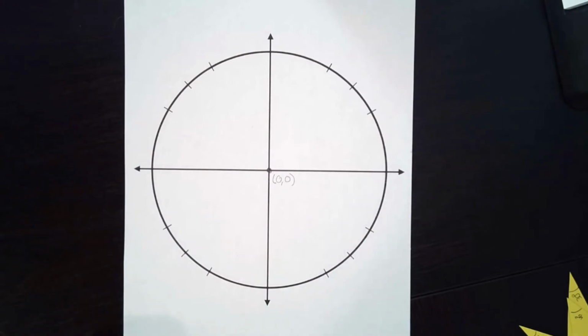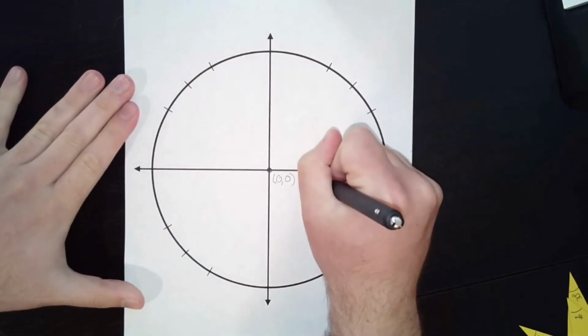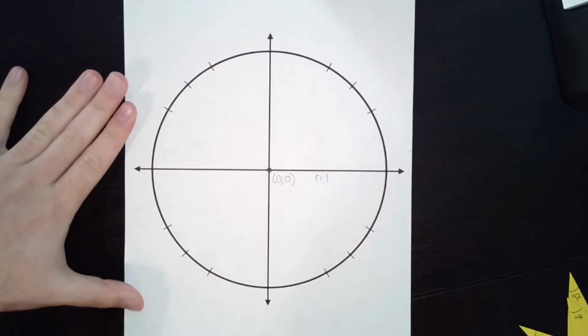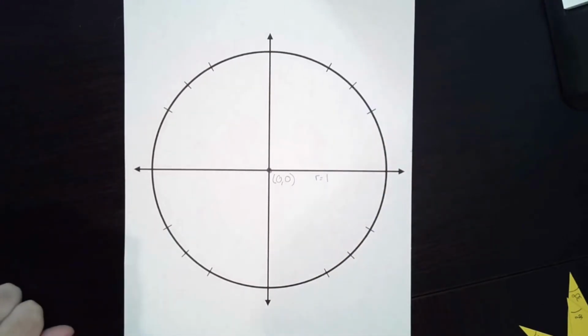Okay, and the other really important thing is we actually know our radius here. Our radius is 1. Okay, and that's why it gets the name unit circle. Whenever we have that word unit in math, we typically mean just one of whatever we're talking about. So here it's a radius of 1.